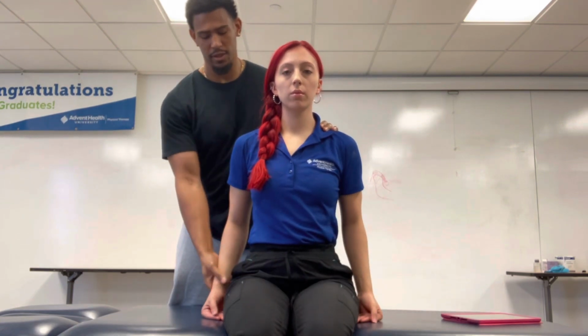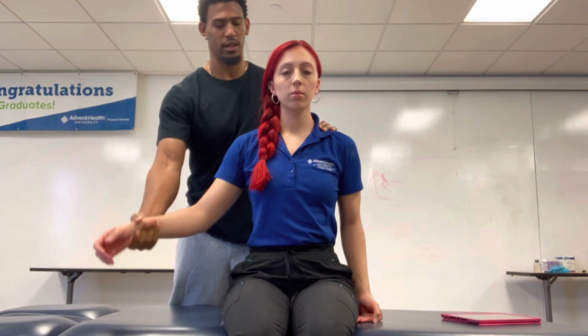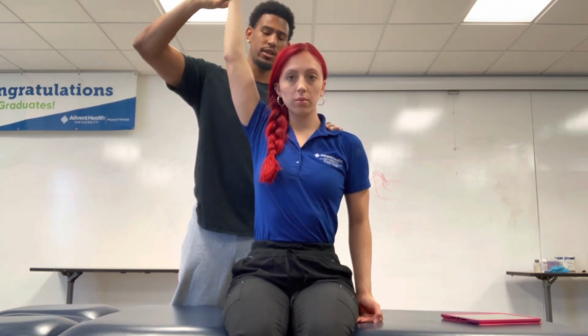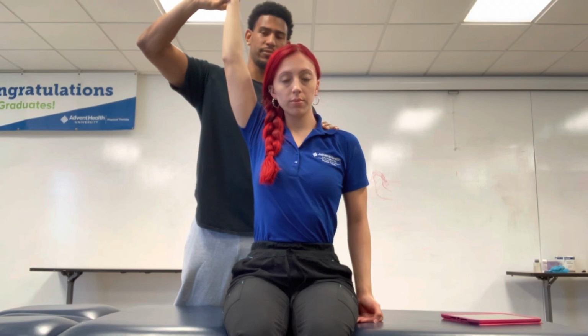To perform the Wright's test, tell the patient to fully abduct their arm while you palpate for their radial pulse. Have the patient hold this position for 1 to 2 minutes and assess for any diminished pulse, paresthesia, or the patient's complaints. Any of these will indicate a positive Wright's test.